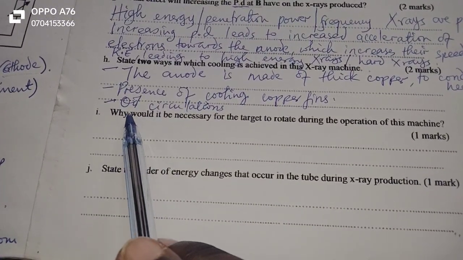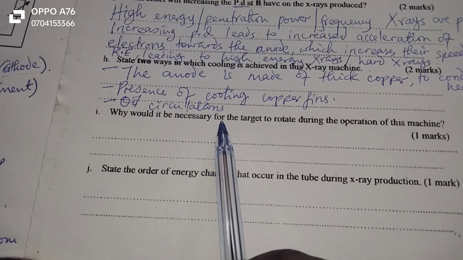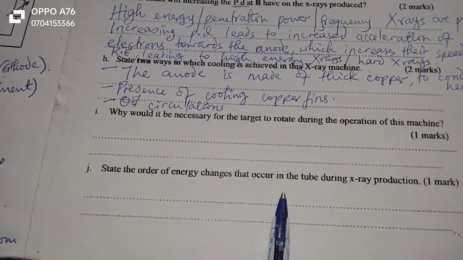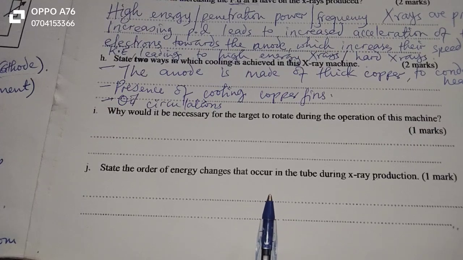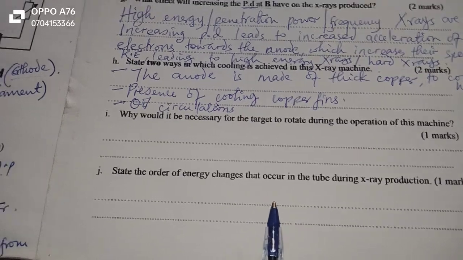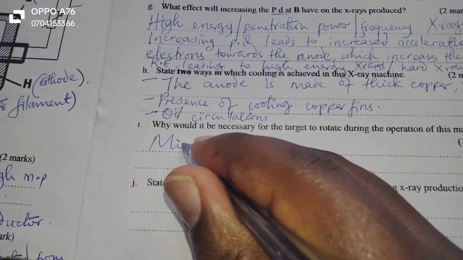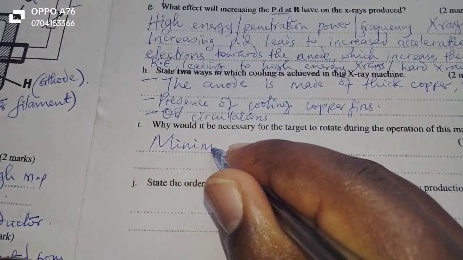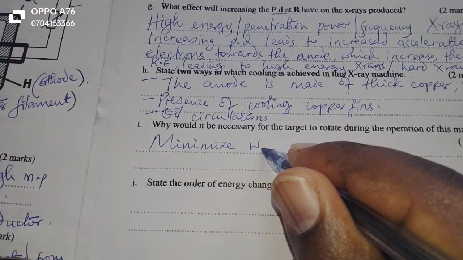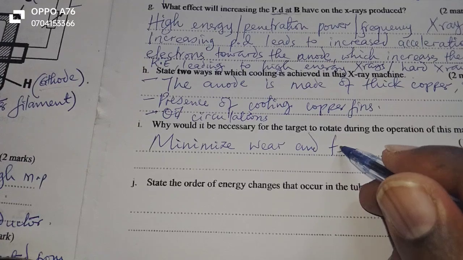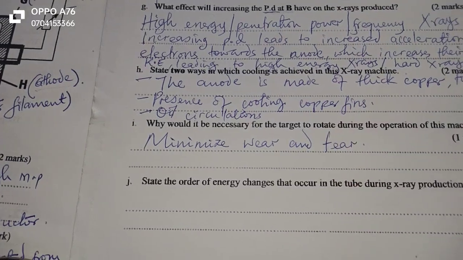Again, why would it be necessary for the target to rotate during the operation of this machine? Actually, the modern X-ray tubes are made with a rotating target. This is to minimize wear and tear.